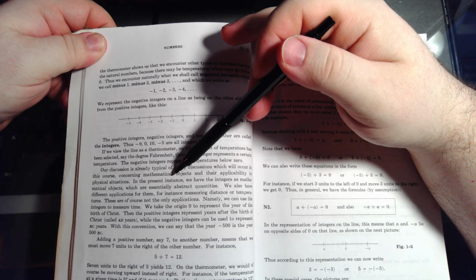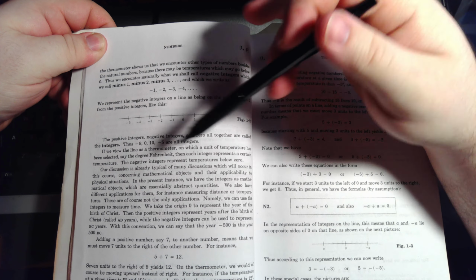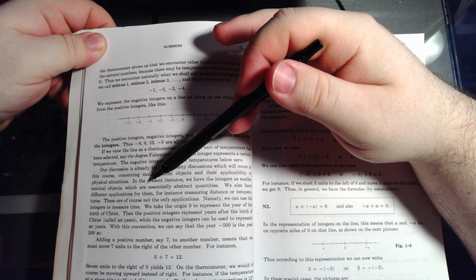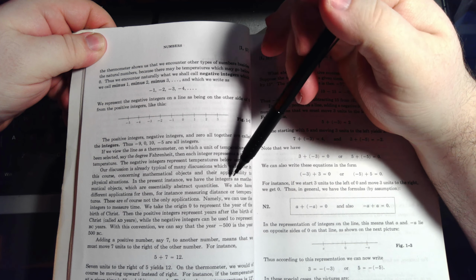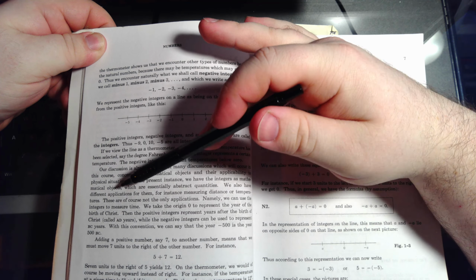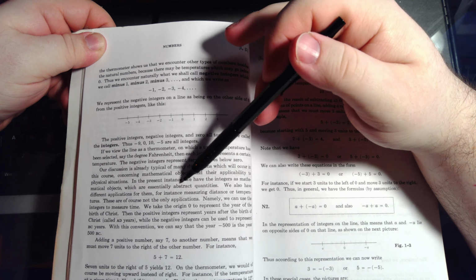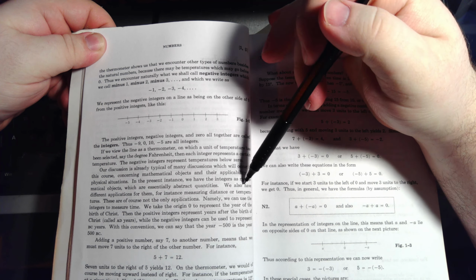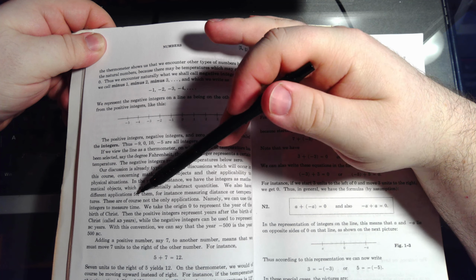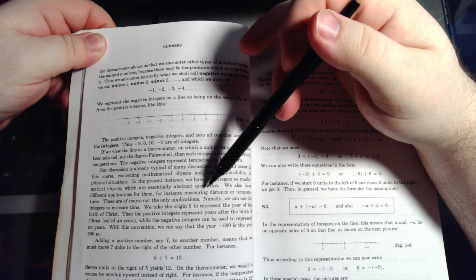In the present instance, we have the integers as mathematical objects, which are essentially abstract quantities. We also have different applications for them, for instance, measuring distance or temperatures. These are, of course, not the only applications.